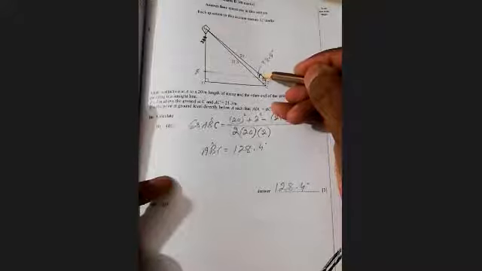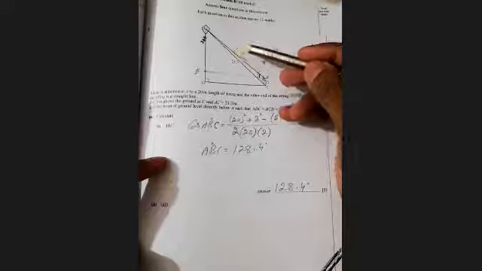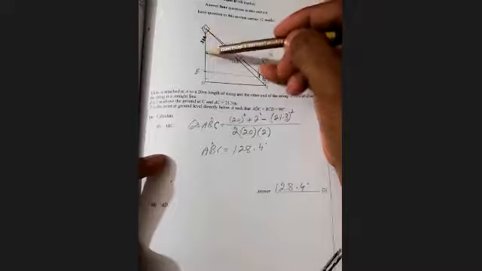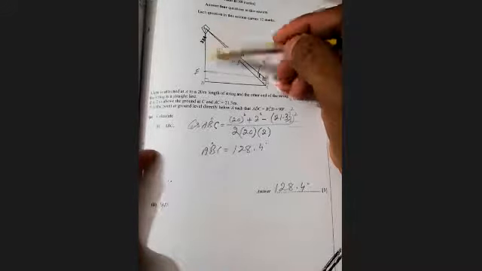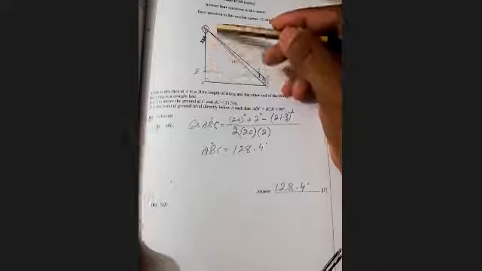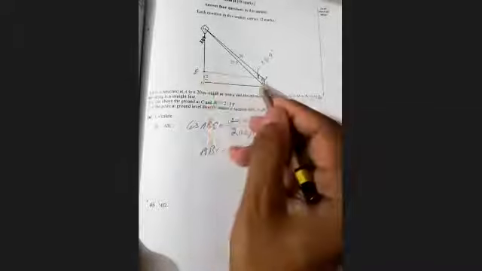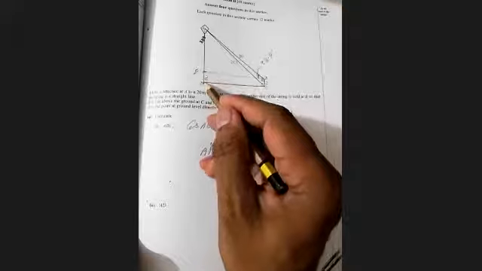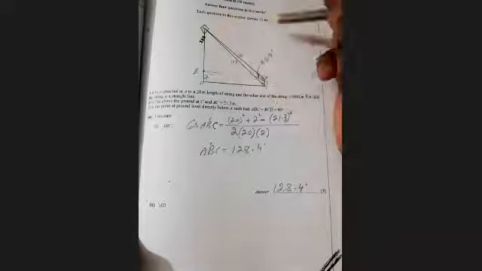So with the help of the sine ratio, perpendicular over hypotenuse, please notice my wording. If I am not wrong, perpendicular over hypotenuse is sine of 38.9. We can find out AE. So first of all, we are finding out AE, and this DE is already 2 meters because it is the parallel side of a rectangle. This is 2 meters. This is also 2 meters. So we can find out the side AE with the help of the sine ratio.